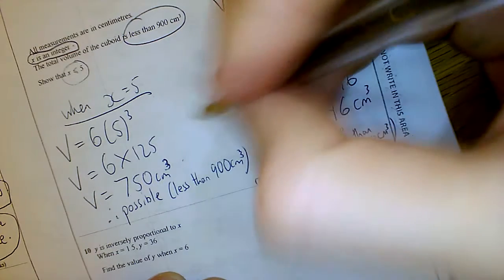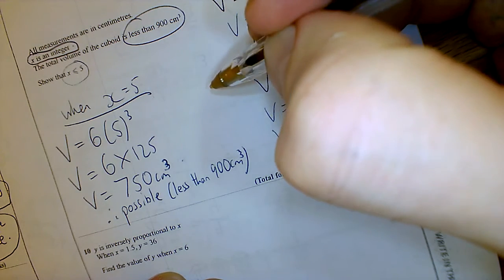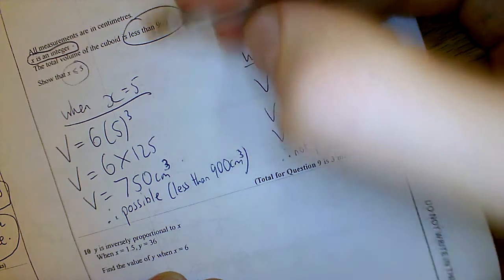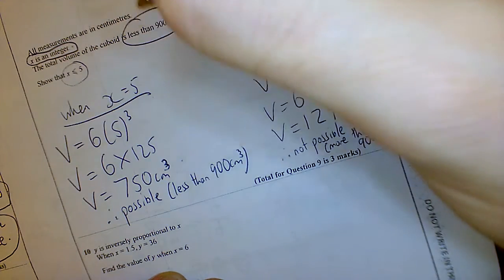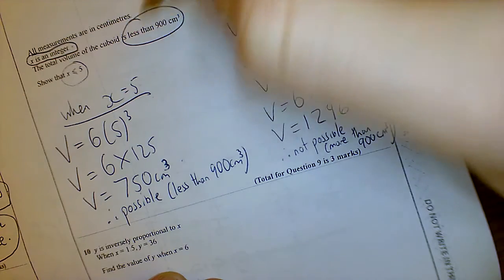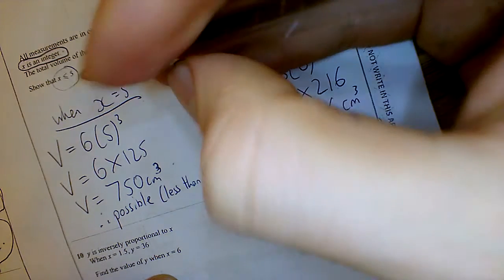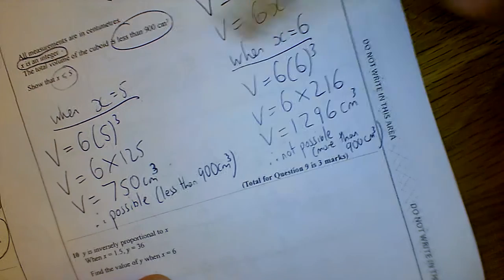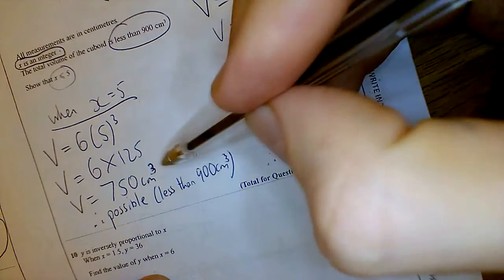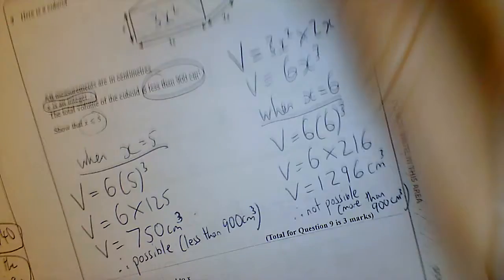So I would even put in a sentence that says, because it satisfies the information when x is 5, but it doesn't satisfy this bit of information when x is 6, we know that x must either be 5 or less than 5. So x must be less than or equal to 5. So this is less than 900, this is not, therefore it has to be less than or equal to 5.